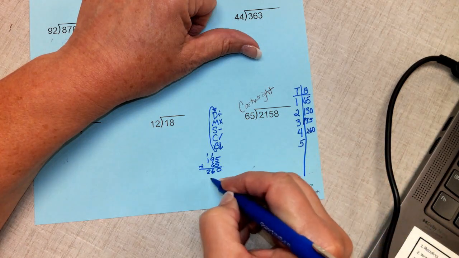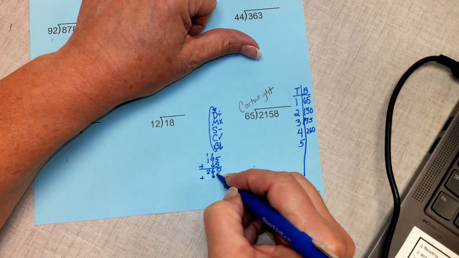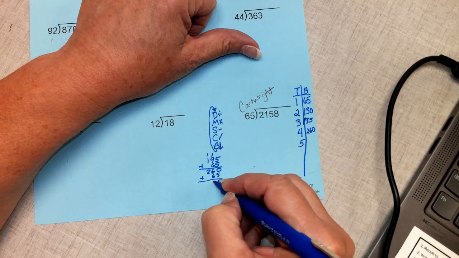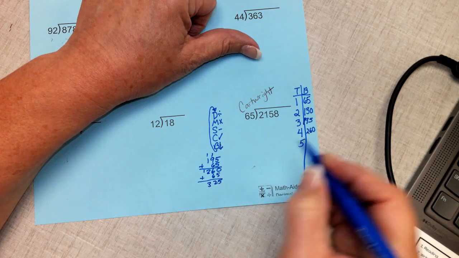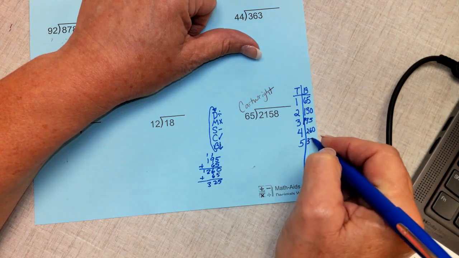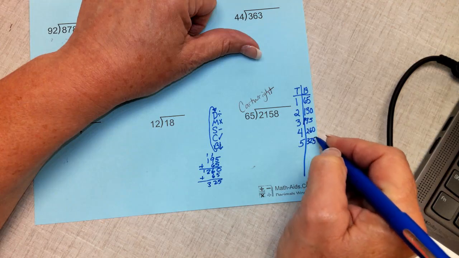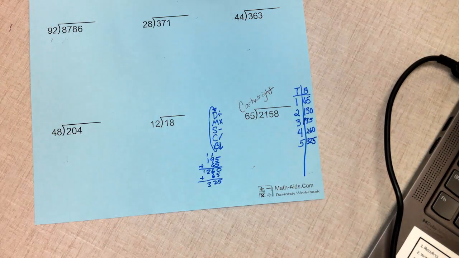Another group added on looks like it'd be worth 325. So I'm just using addition to total up those groups of 65 to get started. I'm already kind of tired of this add 65 routine.